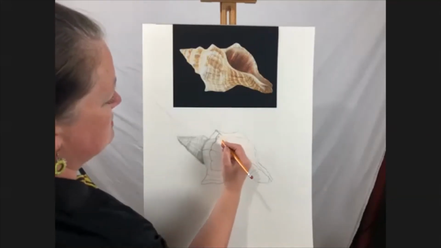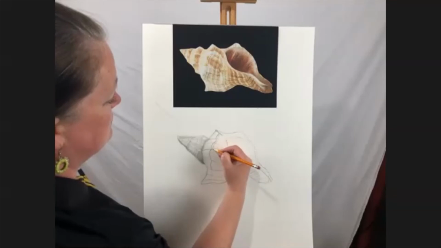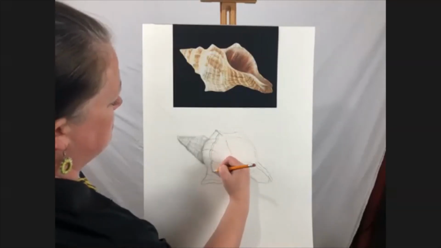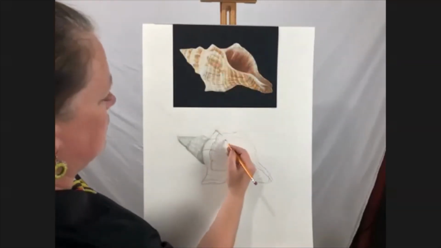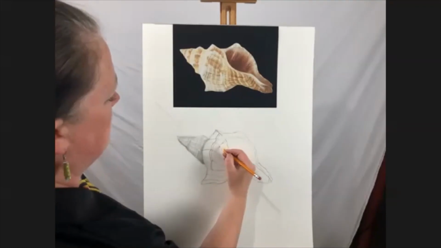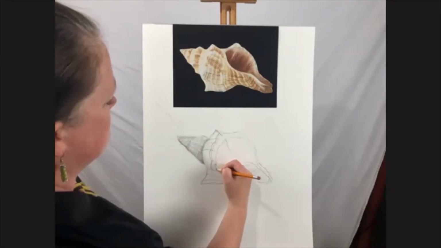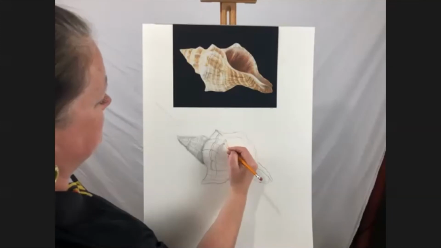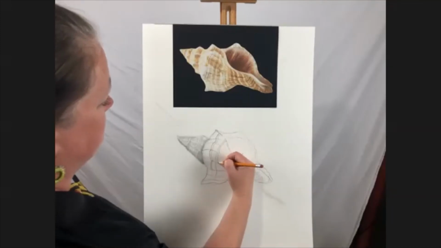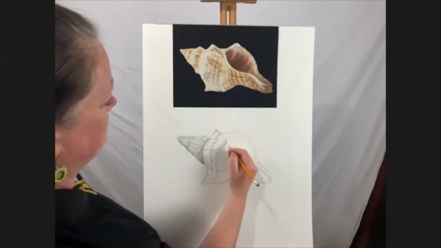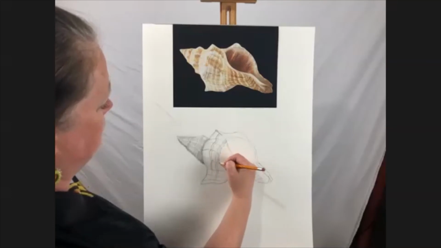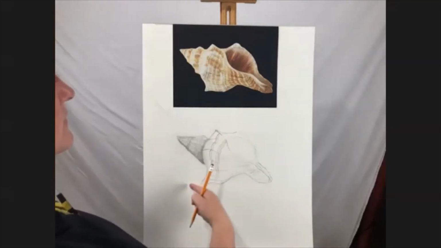Some of these are nice and tight in here. This one has two or three lines at a time, and they all follow that same way.